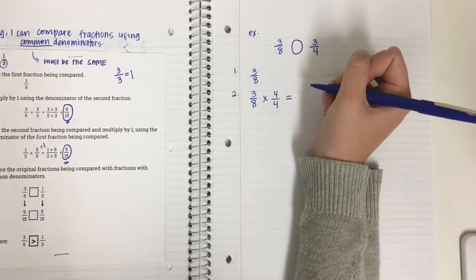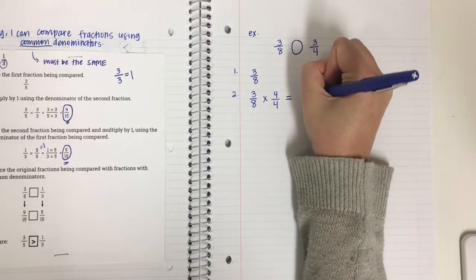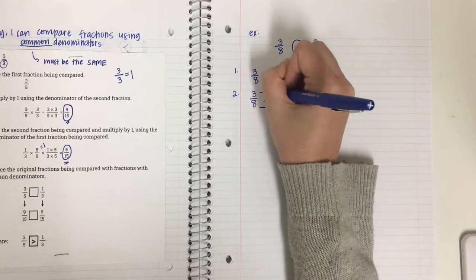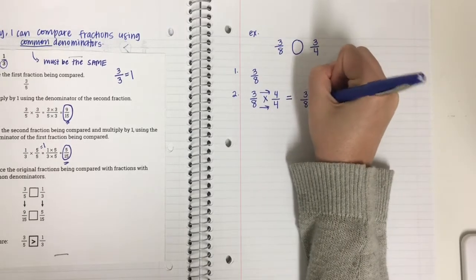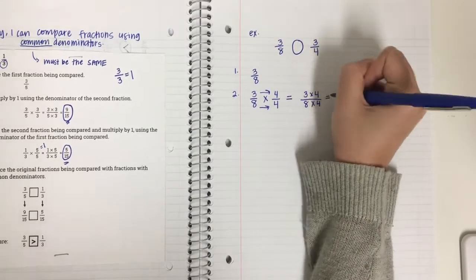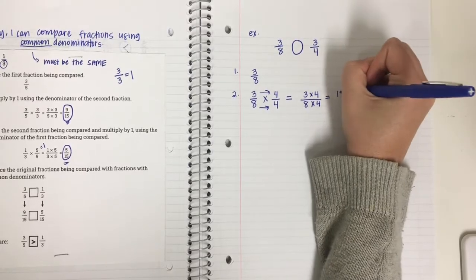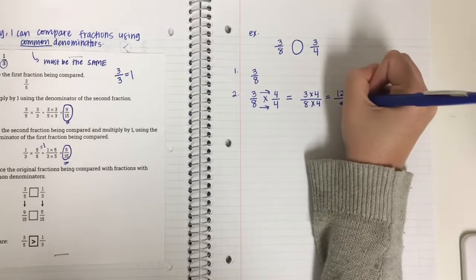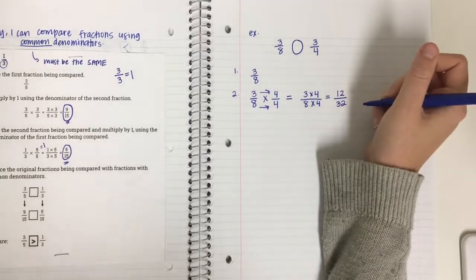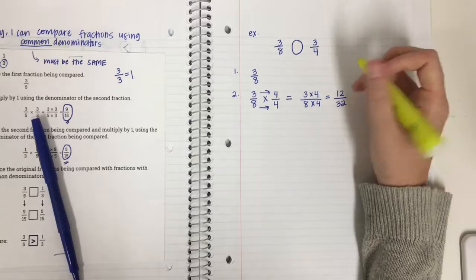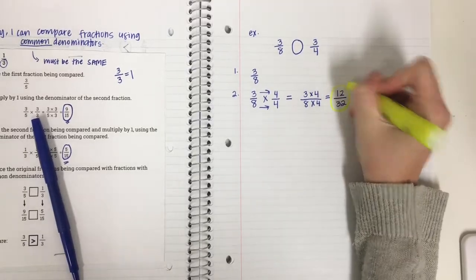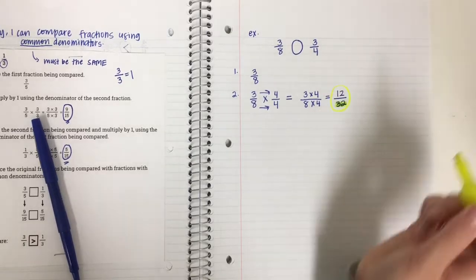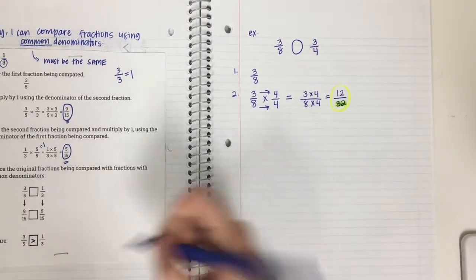Then I need to cross multiply. So I need to do 3 times 4 and 8 times 4, which gives me 3 times 4 is 12, and 8 times 4 is 32. Okay, so here is my first new fraction. The common denominator that I am looking for in my next fraction is 32. If I don't get 32, I did something wrong in my math.